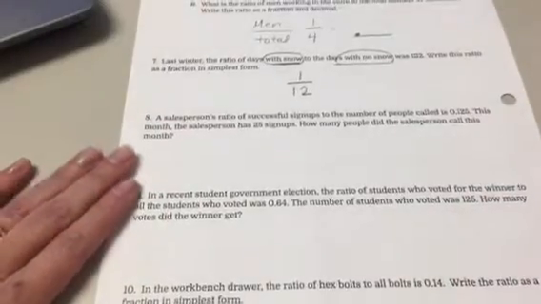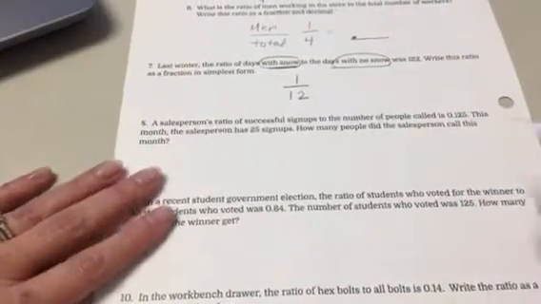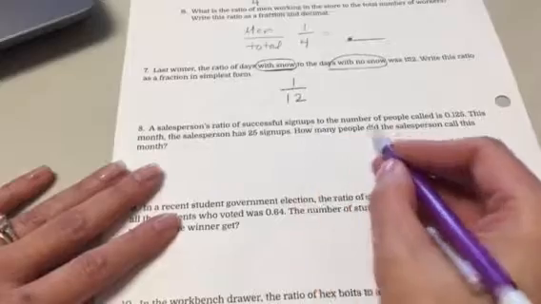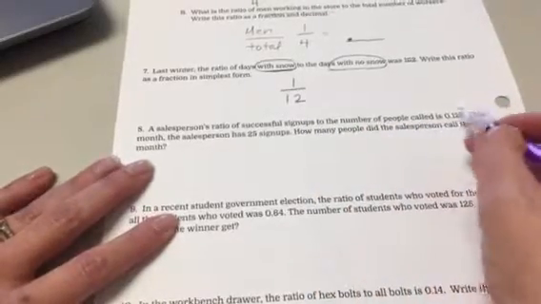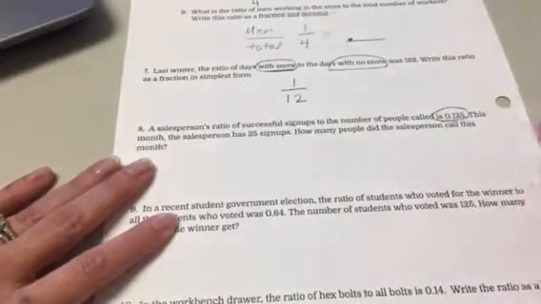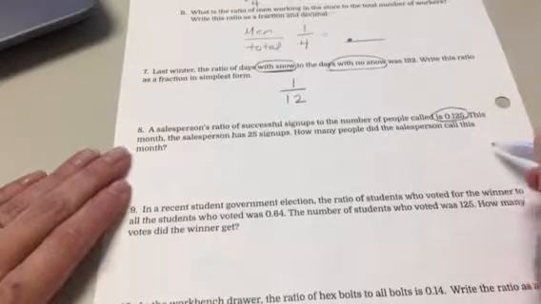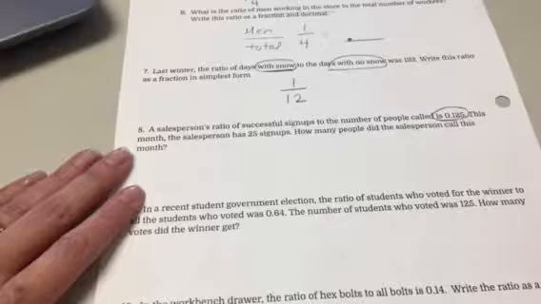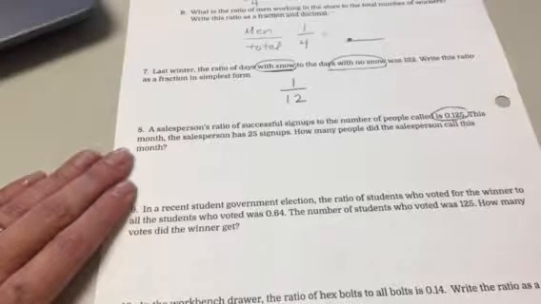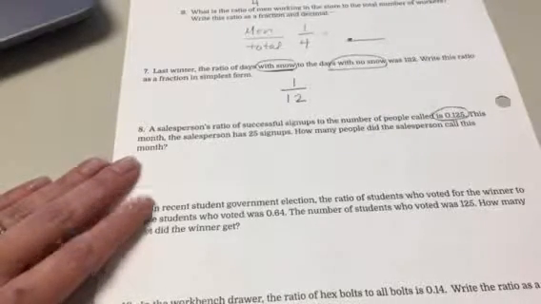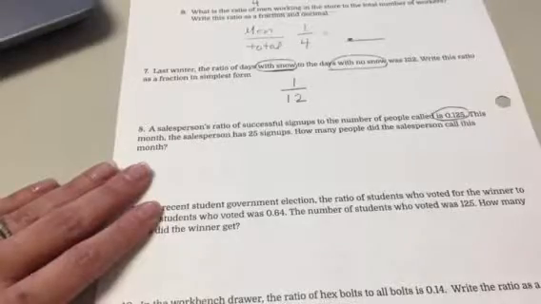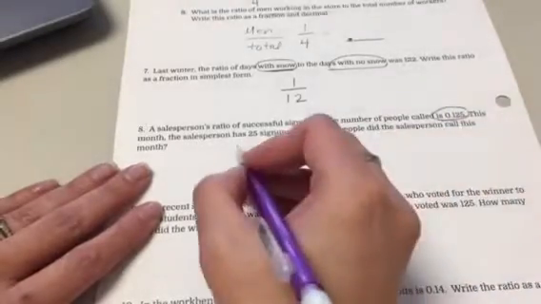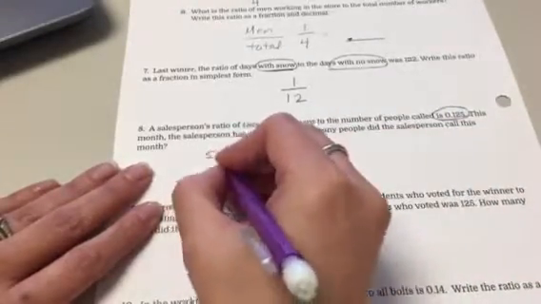All right, take a look at number 8. A salesperson's ratio of successful signups to the number of people called is 125 thousandths. This month, the salesperson had 25 signups. How many people did the salesperson call this month? Okay, so they said the ratio was successful signups.